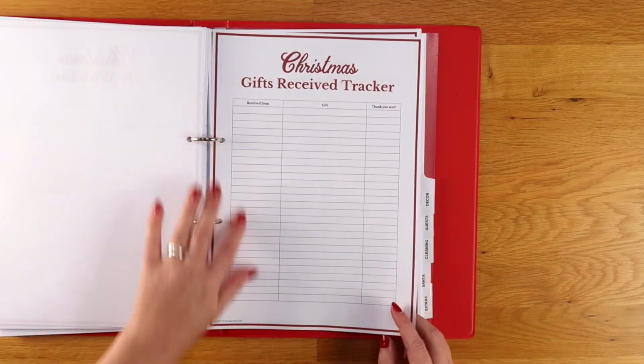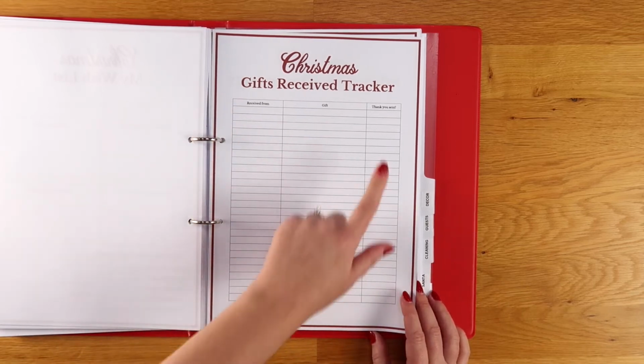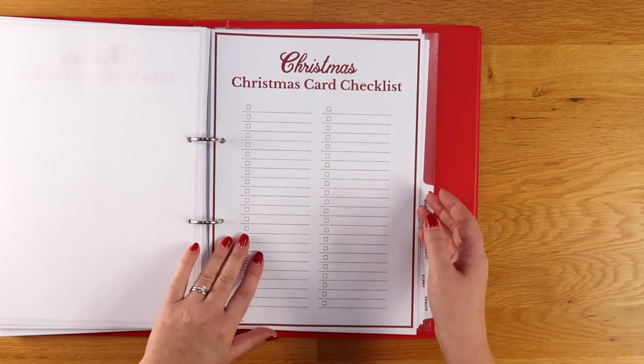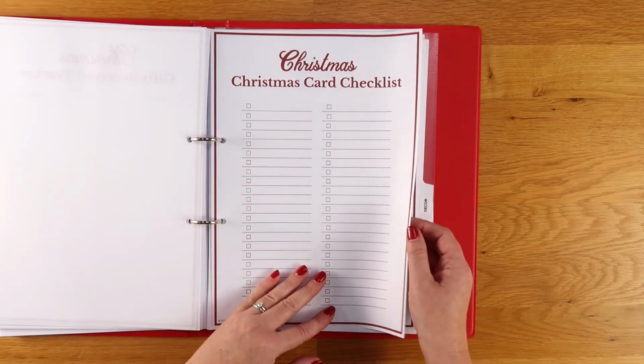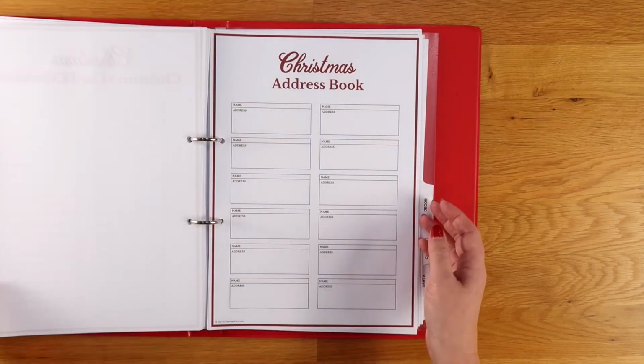Then we have a gifts received tracker. So who you've received a gift from, what they bought you, and then if you've sent them a thank you note. And then at the back here, we have the Christmas card checklist. So make the list of everyone you're sending cards to and tick when you've written that card.